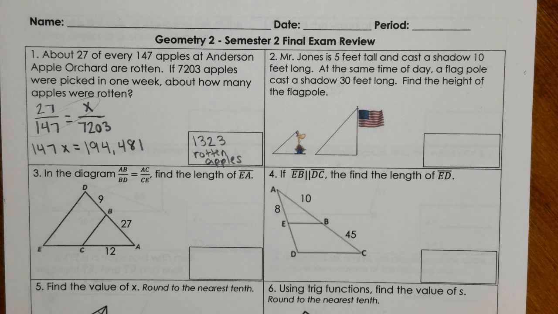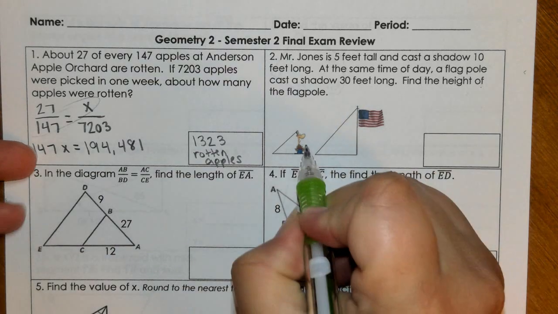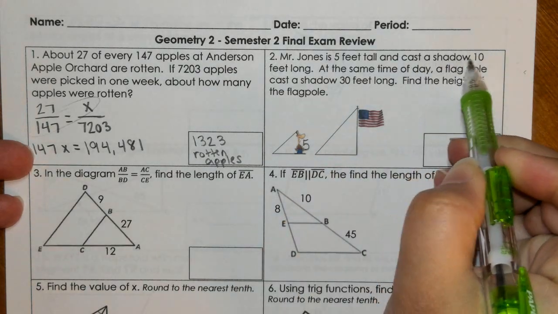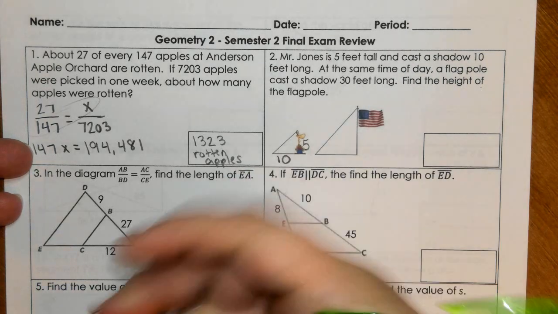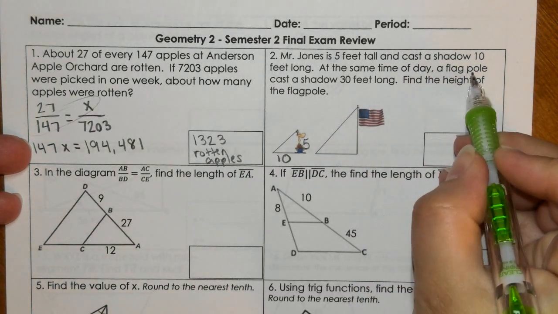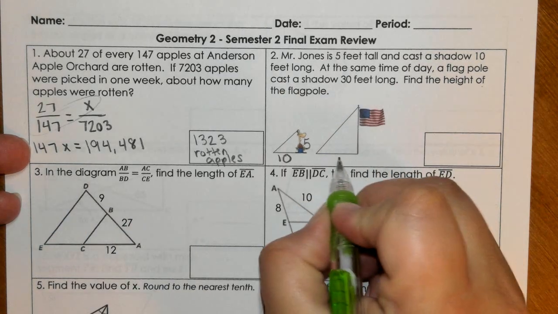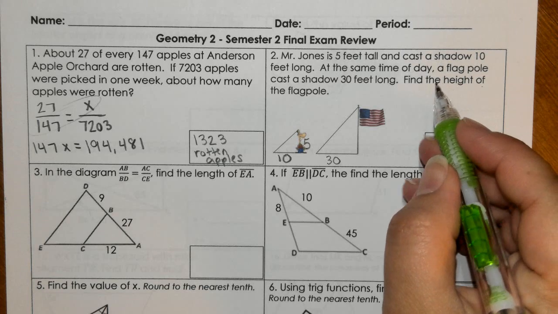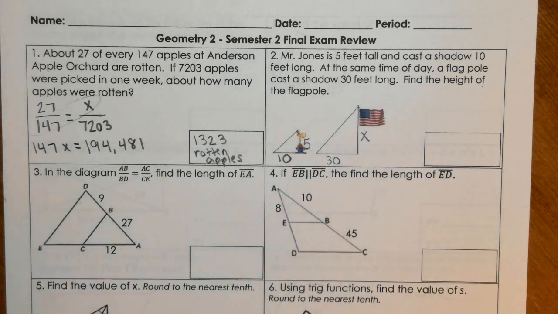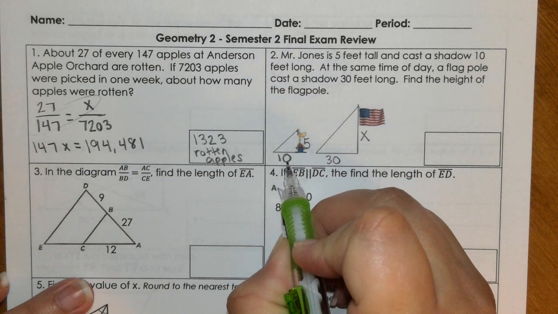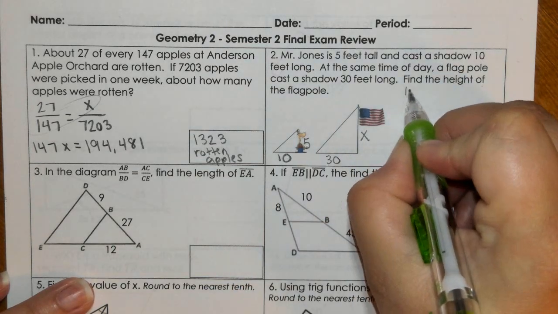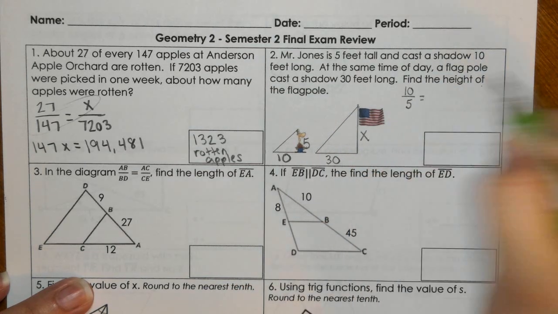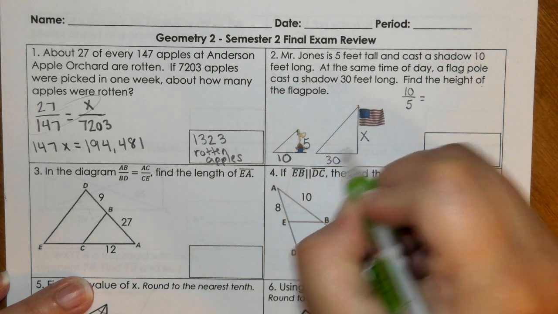In number 2, Mr. Jones is 5 feet tall, and he casts a shadow of 10 feet. At the same time of day, a flagpole casts a shadow of 30 feet. Find the height of the flagpole. So the height of this flagpole would be x. Okay, so now we are going to set up 10 over 5 equals 30 over x.